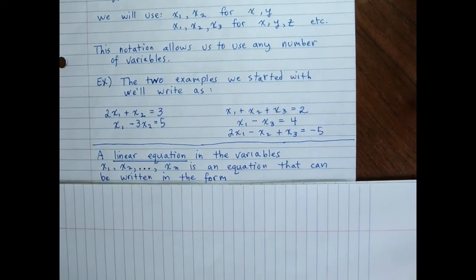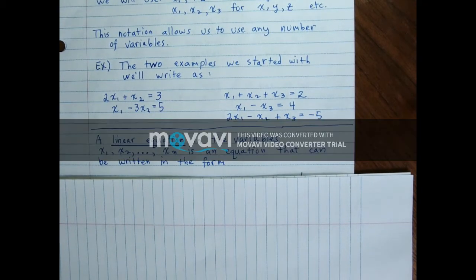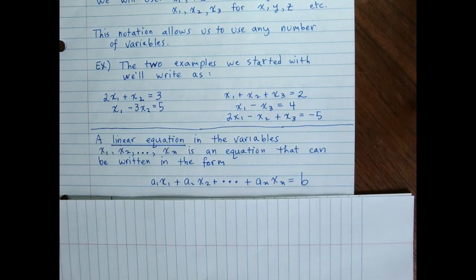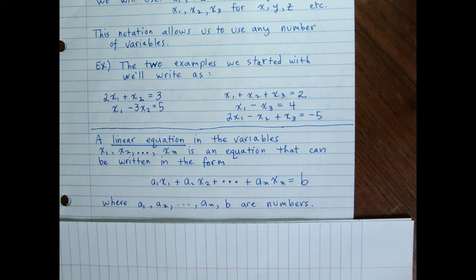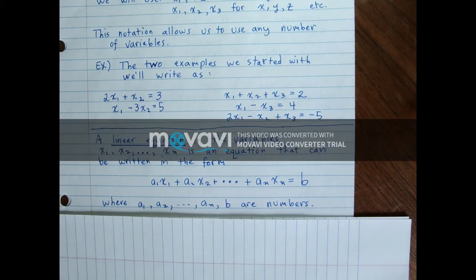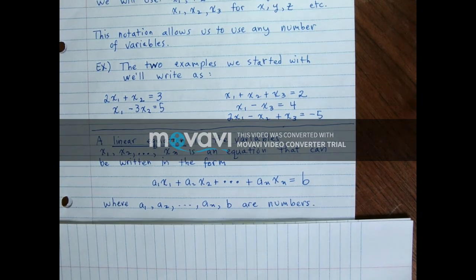So a linear equation in the variables x1, x2, through xn is an equation that can be written in the form a1x1 plus a2x2 plus through anxn equals b, where a1, a2 through an and b are numbers. Okay, so that's sort of the abstract definition of what a linear equation is.